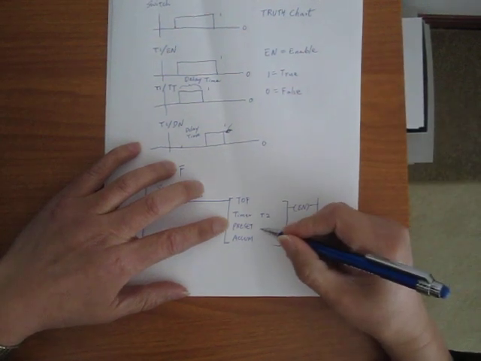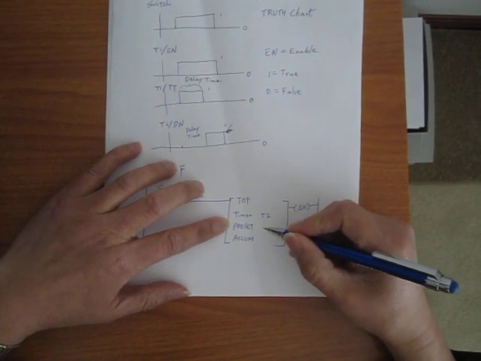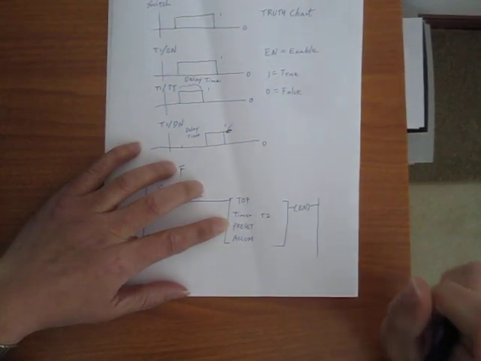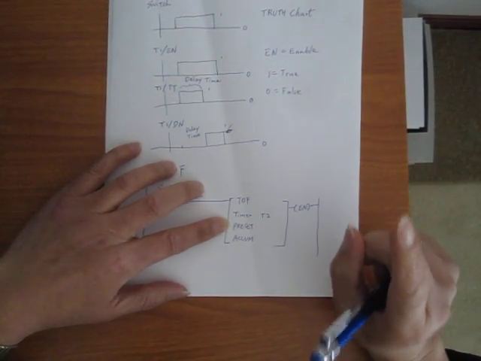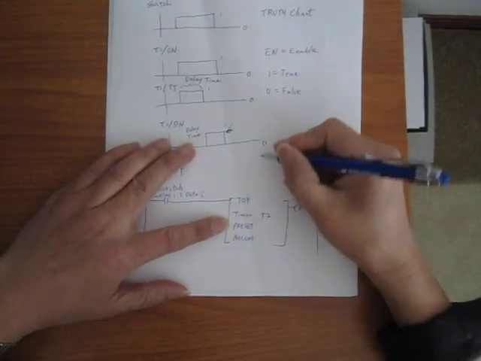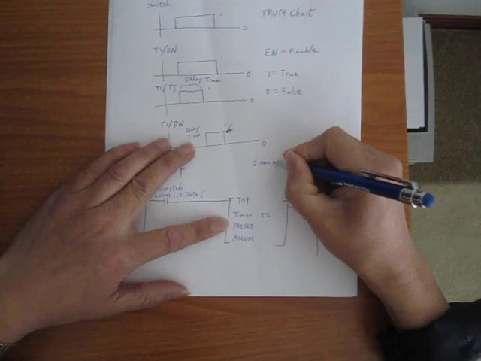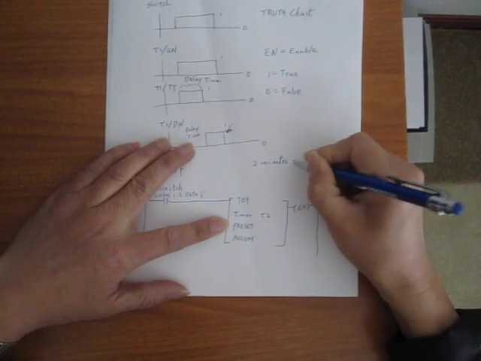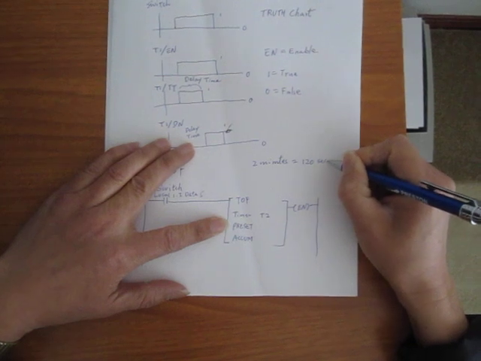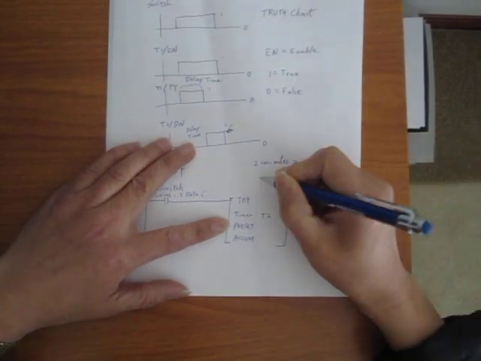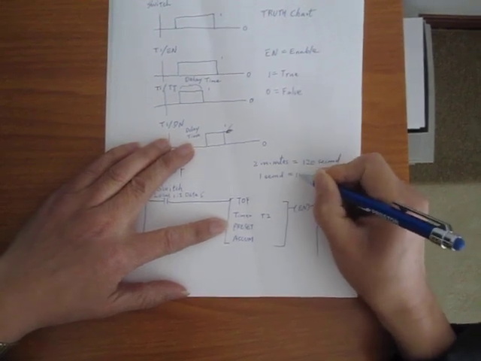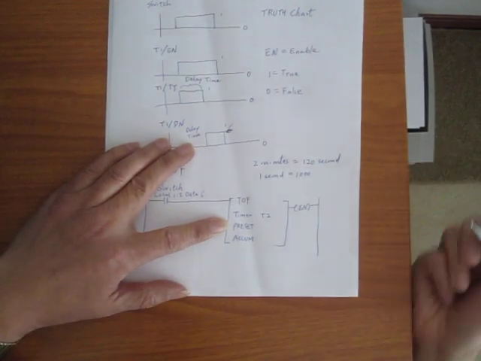So what number should I put here if it's 2 minutes? Now remember, a number is equal to 1 millisecond. 2 minutes is equal to 120 seconds, and 1 second is equal to 1,000.